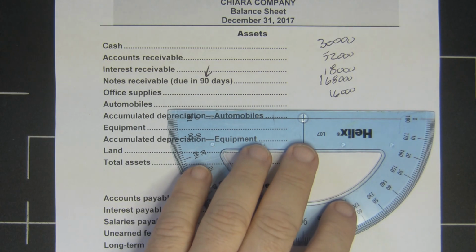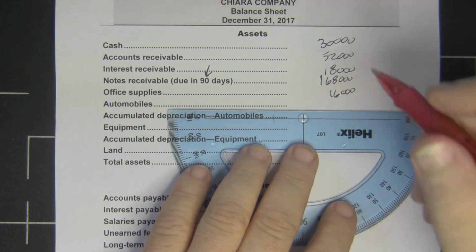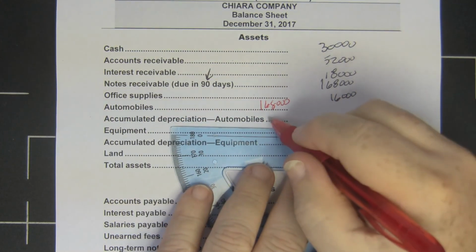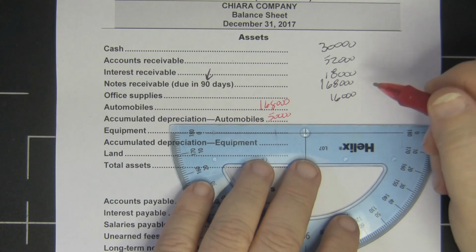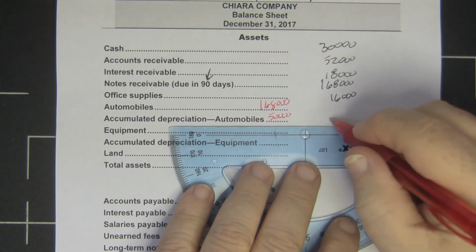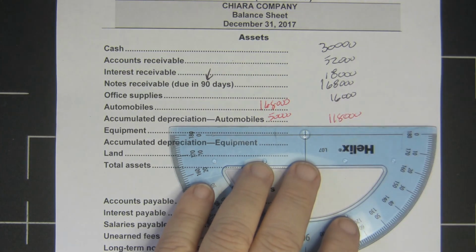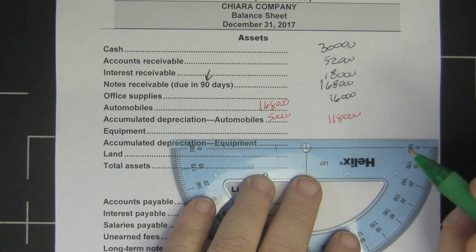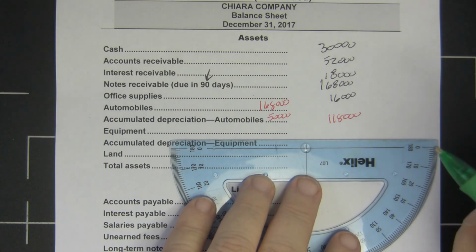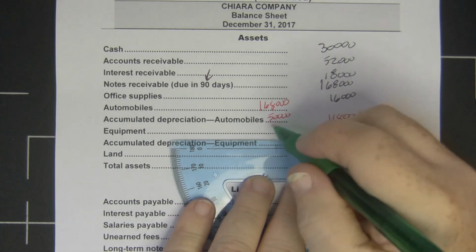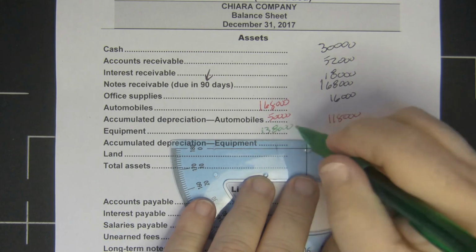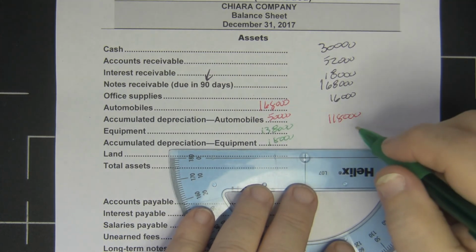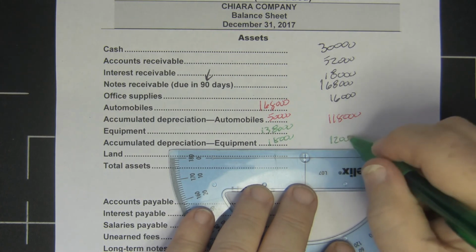Now our automobiles and our equipment, we have accumulated depreciation, and we show them separately. So we have $168,000 for the automobiles, but we have $50,000 of accumulated depreciation. We show the automobiles at net, which is $113,000. We're going to do the same thing with the equipment. The equipment was 138,000. The accumulated depreciation was 18,000. We're going to show the equipment net of depreciation at 120,000.